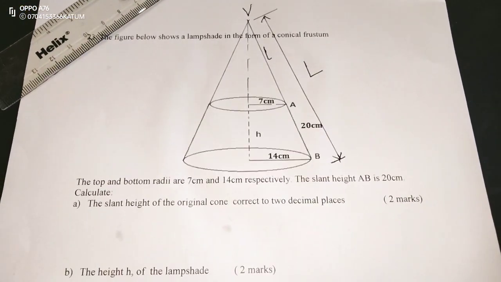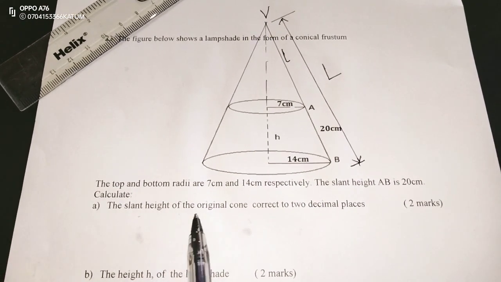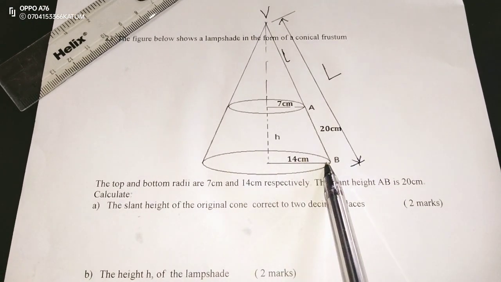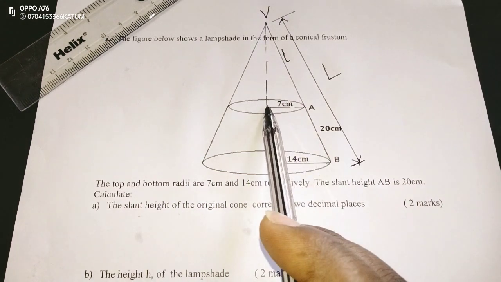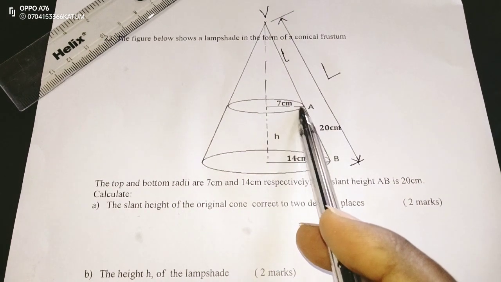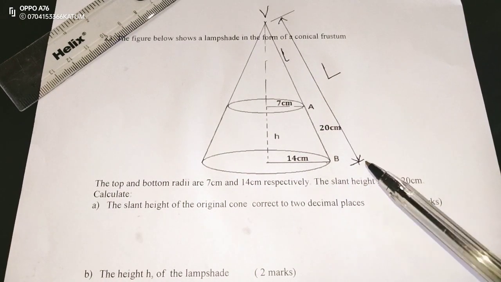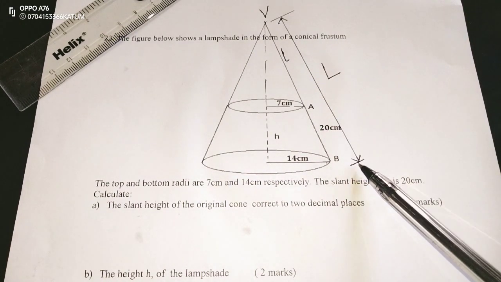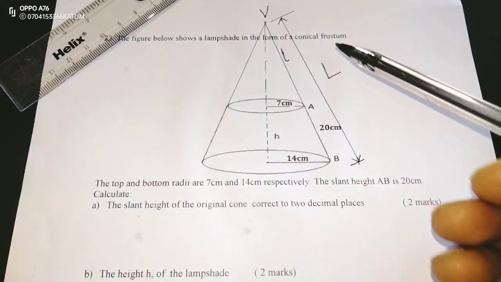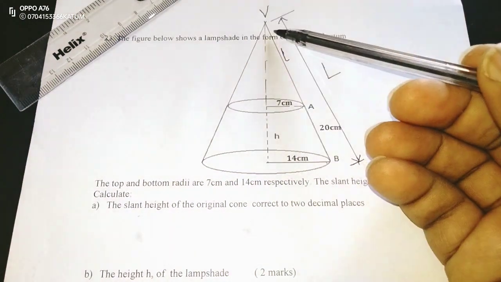Therefore now we want the original slant height. We can use similarity and enlargement: the radius of the original divided by the radius of the smaller cone which was cut away is the same as the slanting height of the original divided by the slanting height of the small.